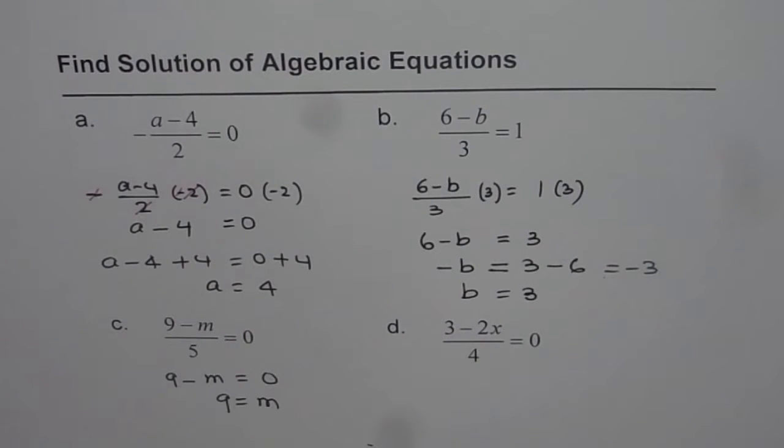You see that? So at times what you can do is take the variable to the right side, especially when it has a negative coefficient. So this negative sign means a negative coefficient, right?